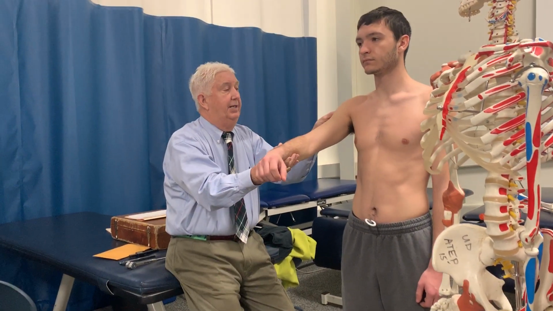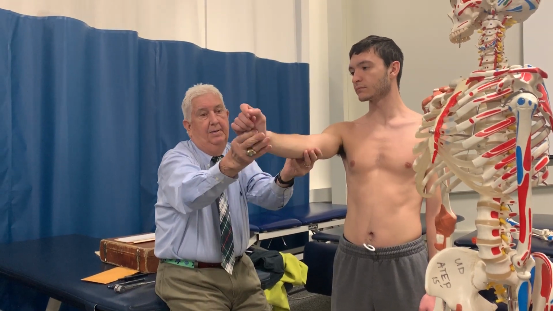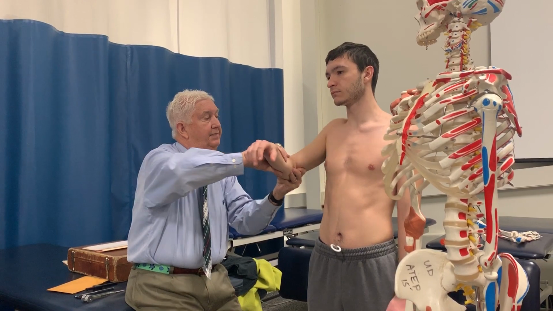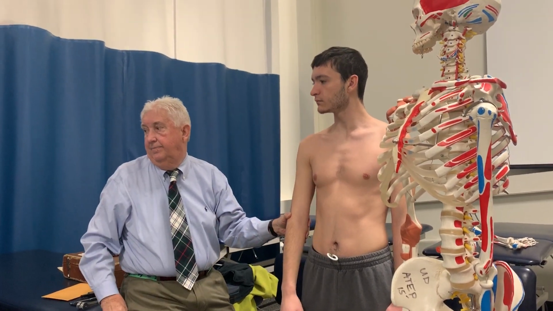If it's pain on the posterior capsule, he's an offensive lineman blocking. Somebody hits him there, force goes on the long axis, drives the humeral head out the back.